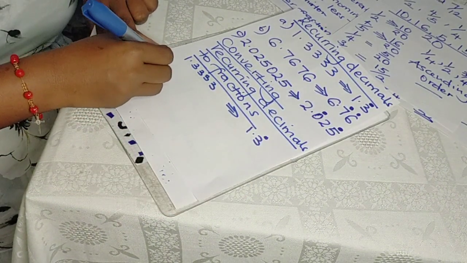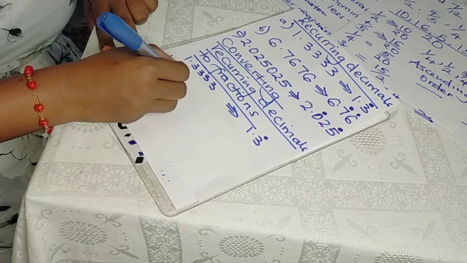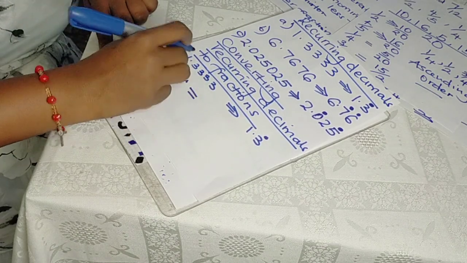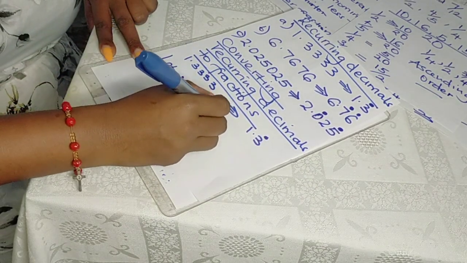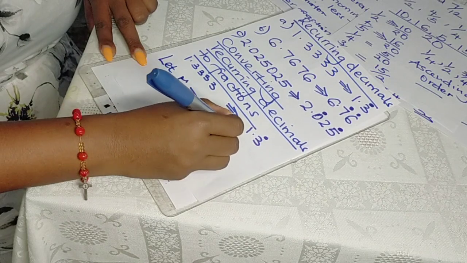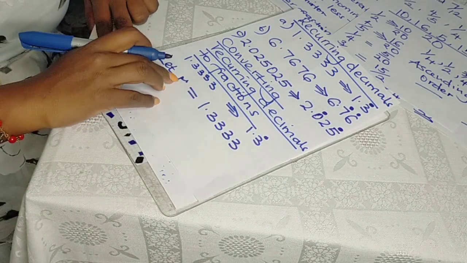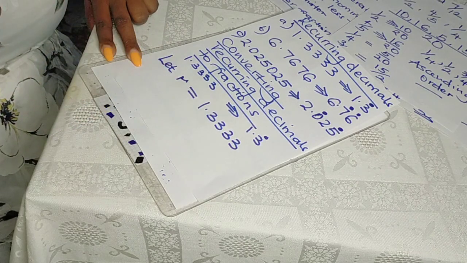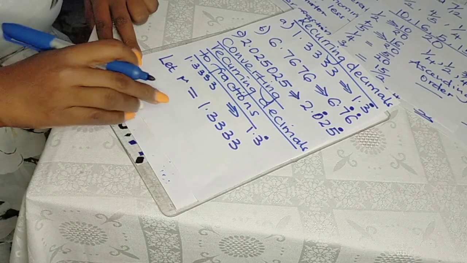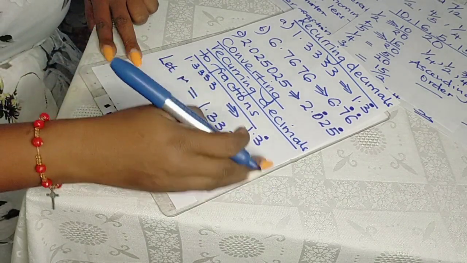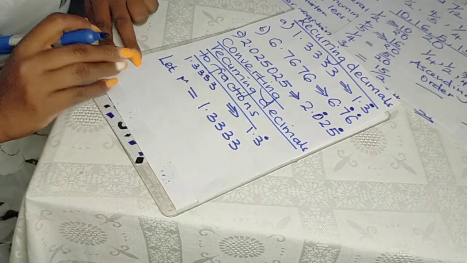We let a number r be equal to our number, which is 1.3333. Then we go multiplying this number by multiples of 10 until that point whereby we shall get a number which can eliminate that part which has the decimals.